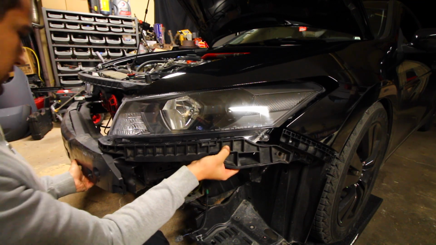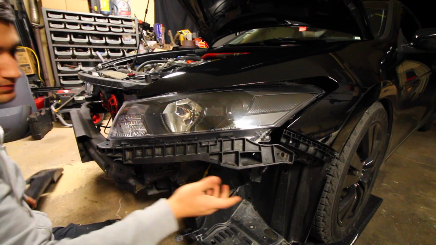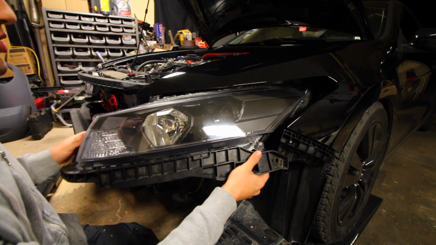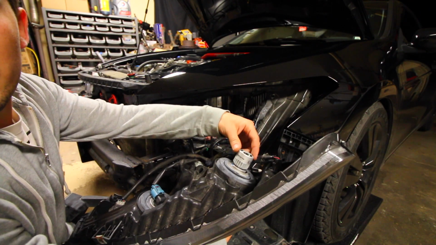Pull this out, which I forgot to do. And once you have that out, the headlight should come out nice and easy. Just like that. And then the back side, ready? This is how simple it is.